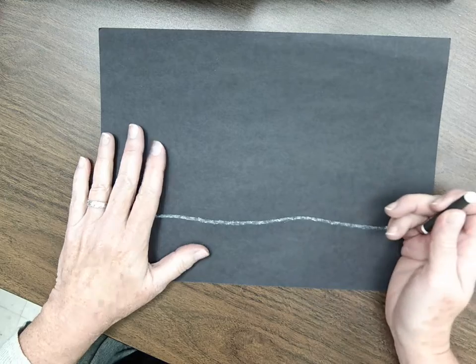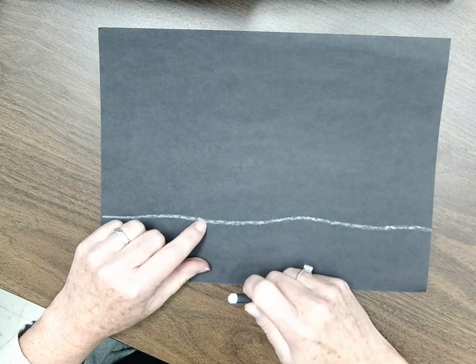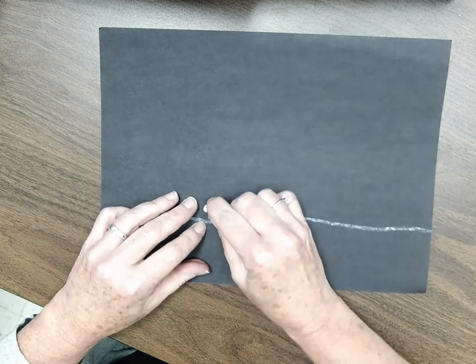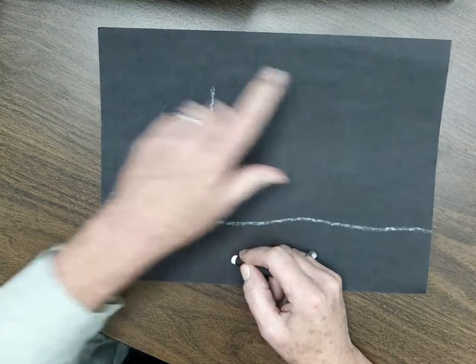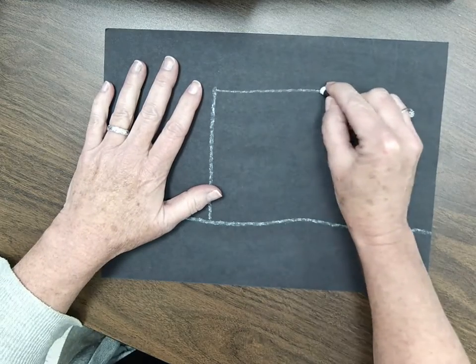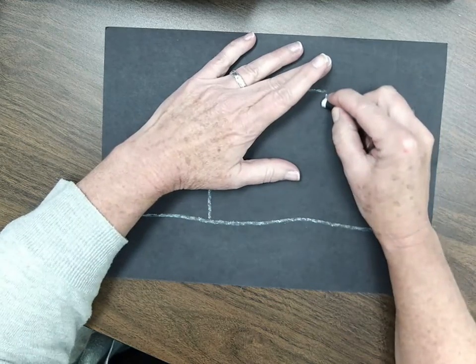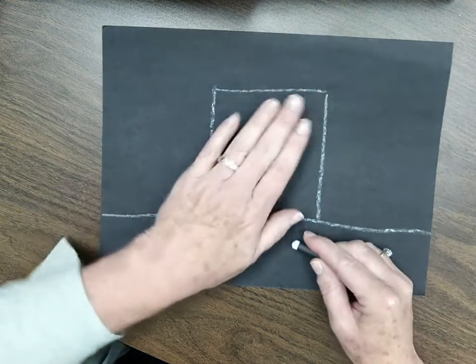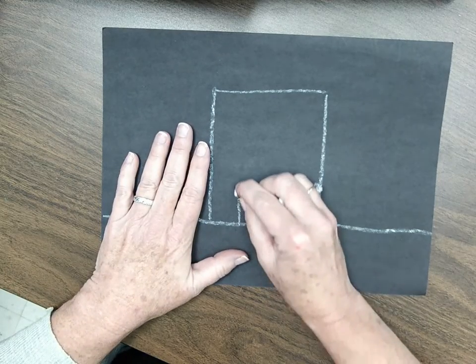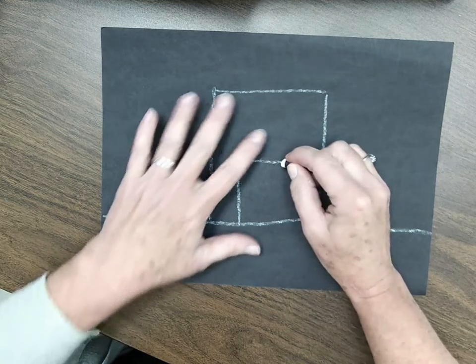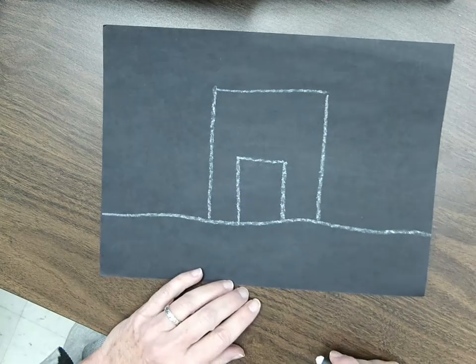So step number one, I'm going to go from that line that I just drew, and I'm going to do a line straight up like that, then across, and then right back down. So that'll be the main entrance of my haunted house. So I want a really fun door like that, the same way.